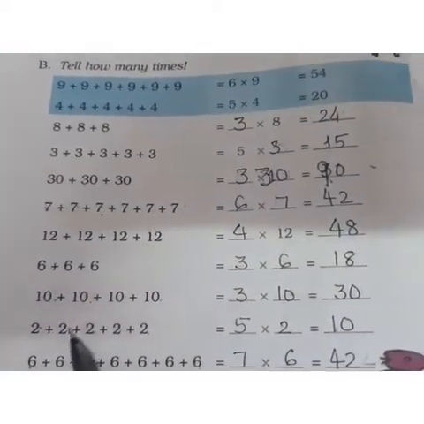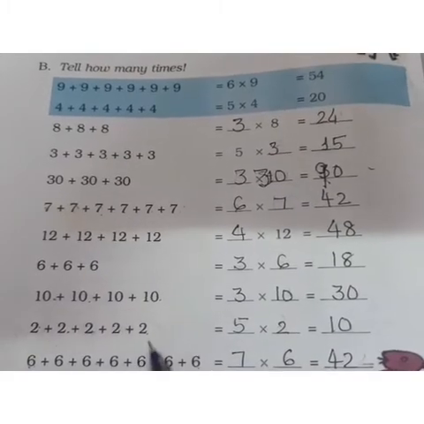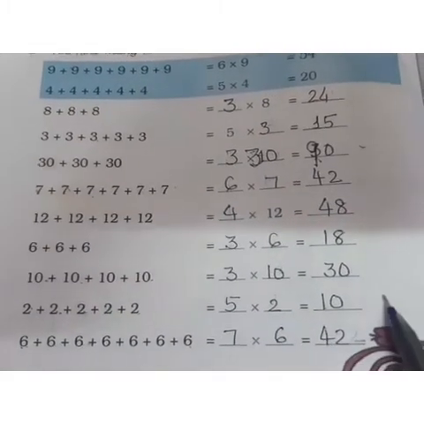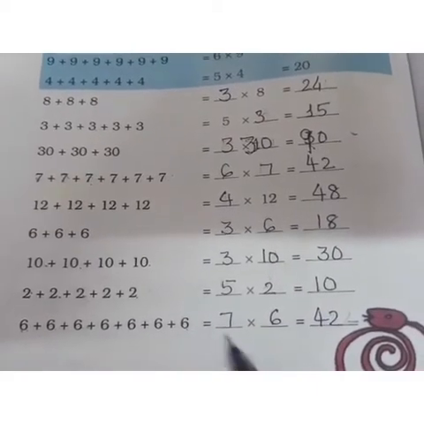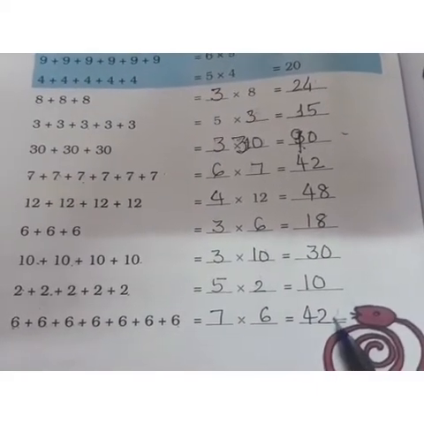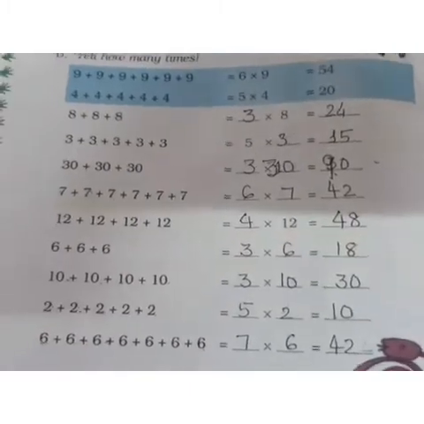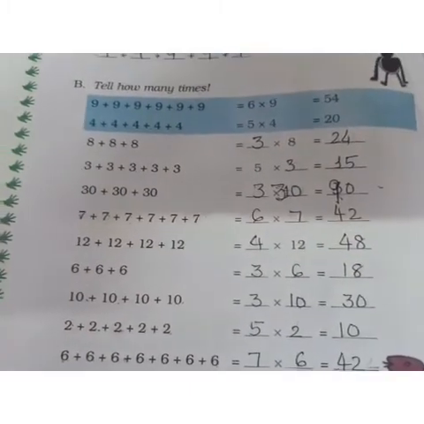Then 2 plus 2 plus 2 plus 2 plus 2, that is 5 times 2 is repeated. 5 multiplied by 2 is 10. 6 plus 6 plus 6 plus 6 plus 6 plus 6. So 7 times 6 has been repeated. That is equal to 42. So this way you have to write this. All this you have to do in your notebook also.